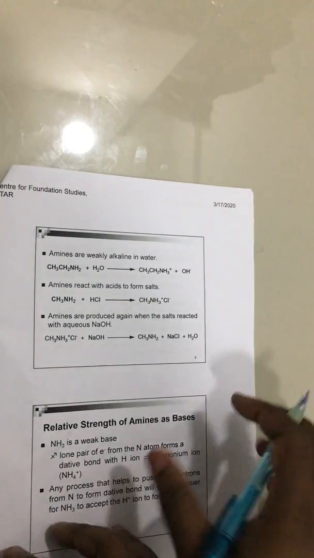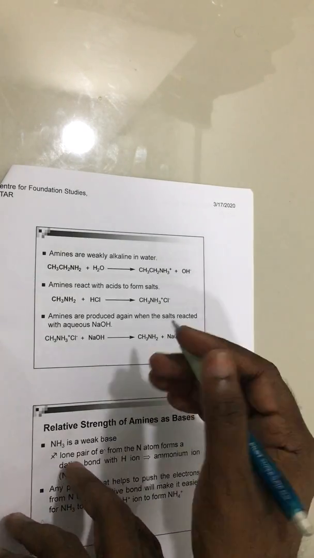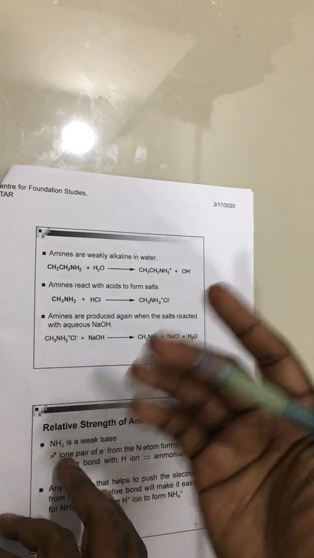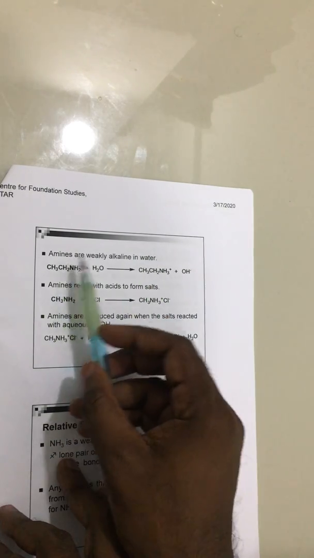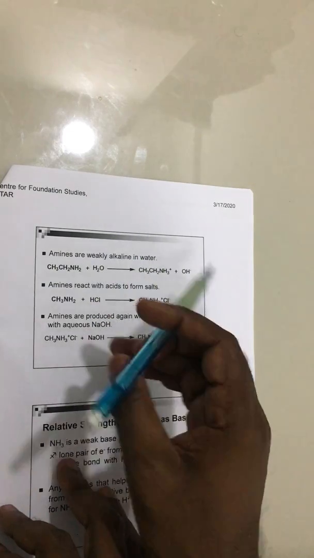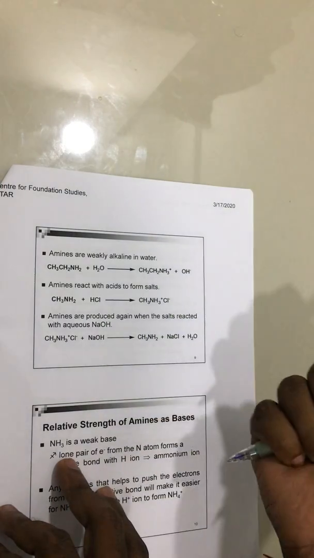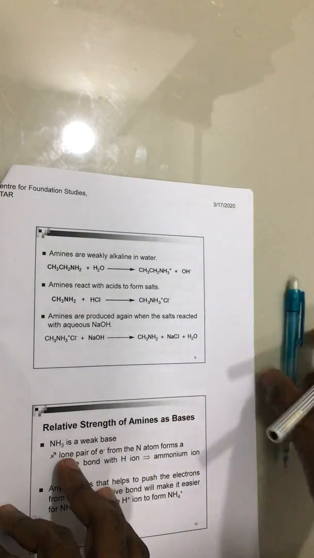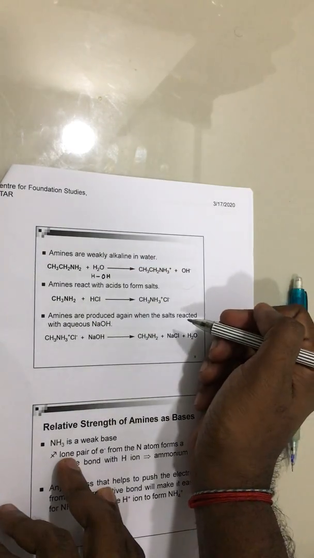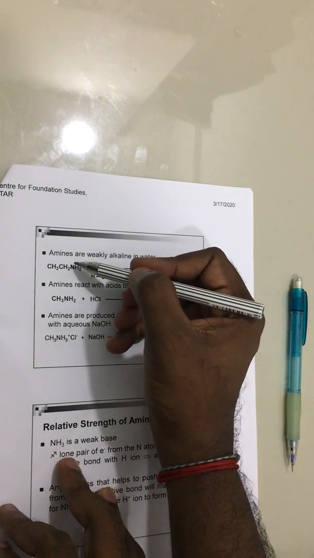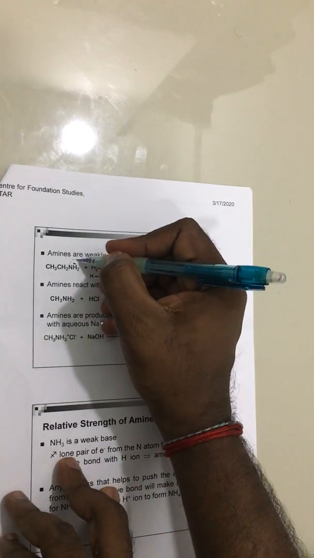Now, what happens when a primary amine dissolves in water or reacts with water? It shows weakly alkaline properties by producing the hydroxide ion. What happens is that the nitrogen, like I said just now, is a nucleophile, so it abstracts the hydrogen from the water.